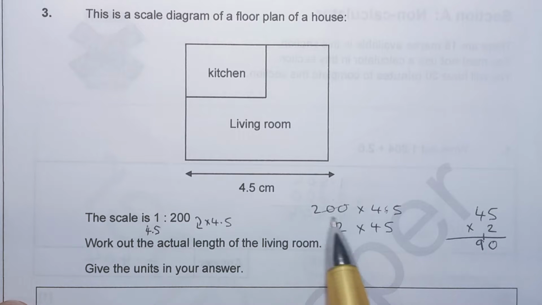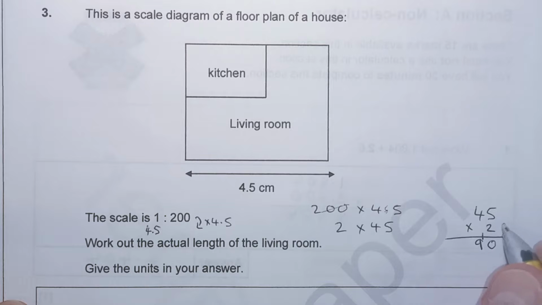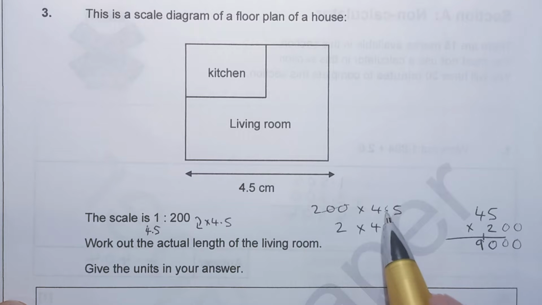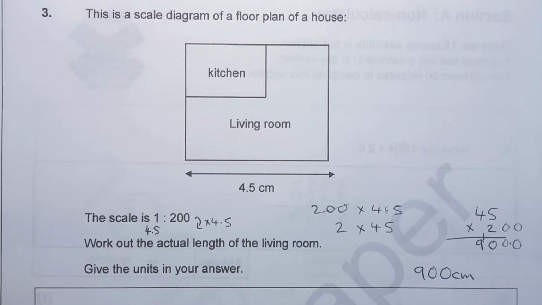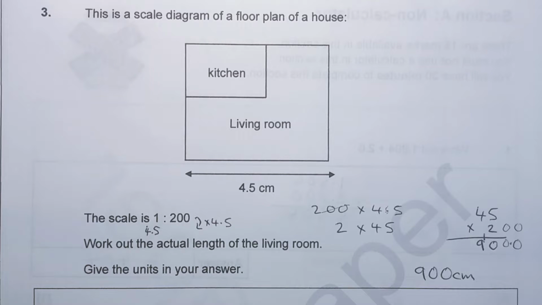Now remember, it's not 2, it was actually 200. So we've got 2 zeros to add on. So we can add 2 zeros there. But then it wasn't 45, it was actually 4.5. So we've got 1 decimal place, so we're going to put the decimal point in there. So the answer that we get is 900, and that's going to be centimetres. If you want to write it as 9 metres, that's absolutely fine. They haven't specified which units to use, just as long as you do use units in your answer.